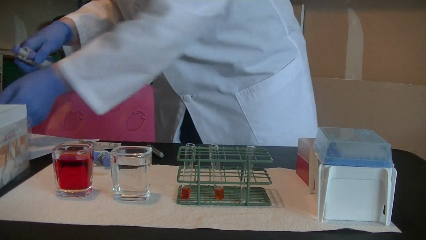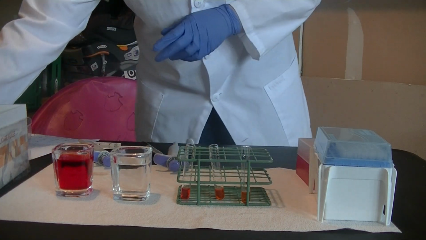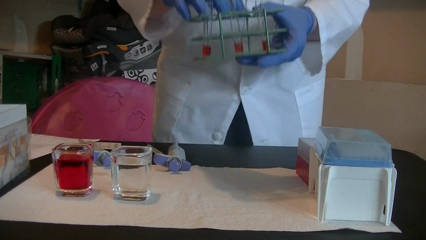And for my last tube, 100 microliters of red solution and 900 microliters of water.